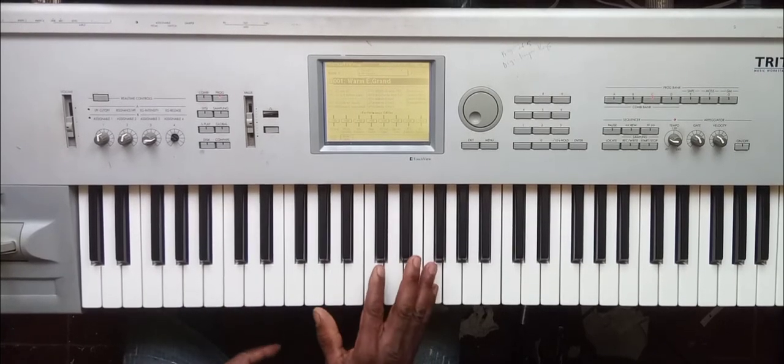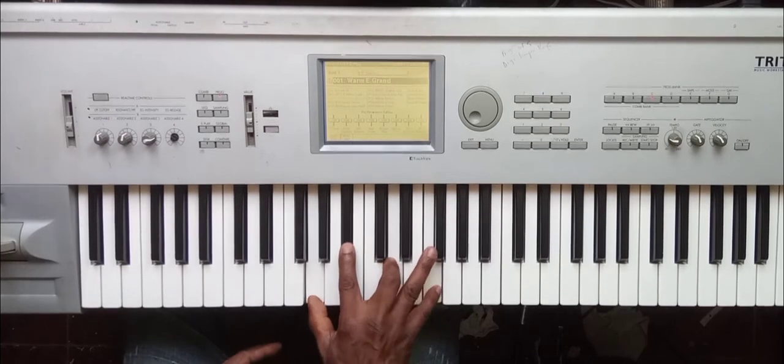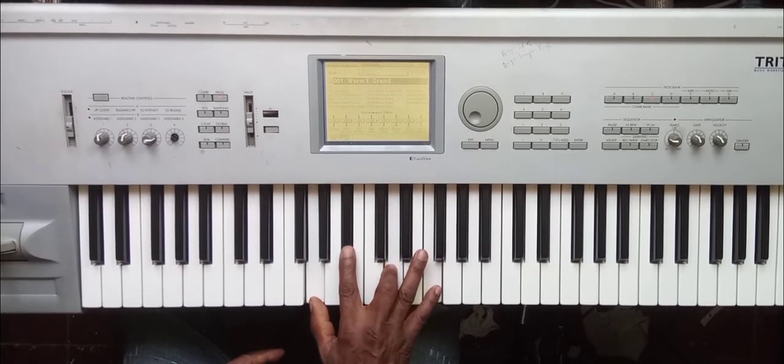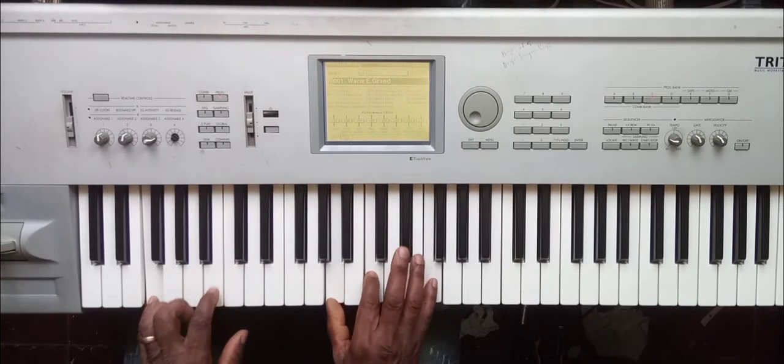So we see a relationship between the C suspended and the C11 chord. They have the F in common.